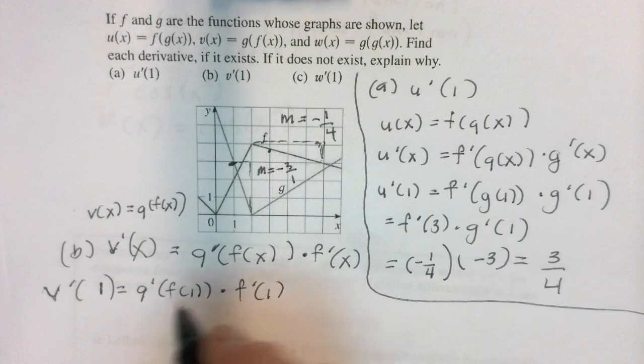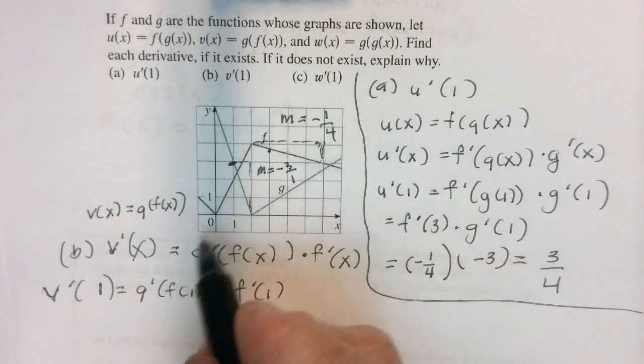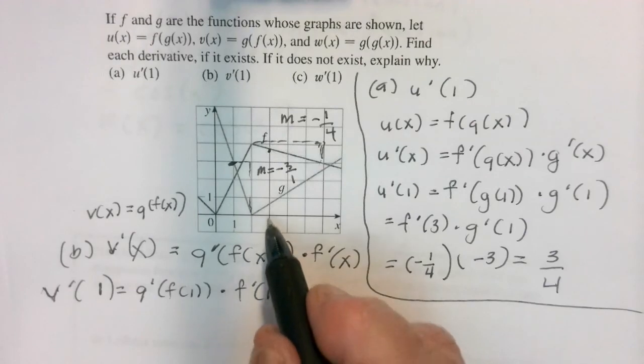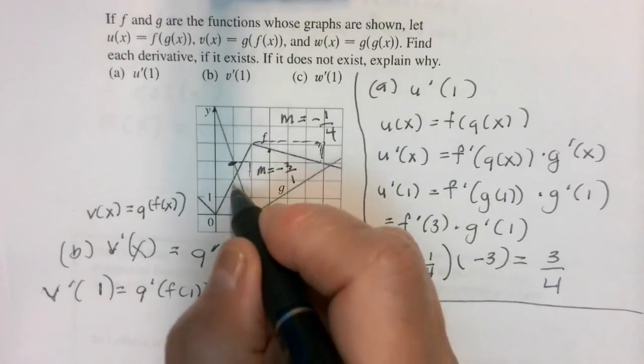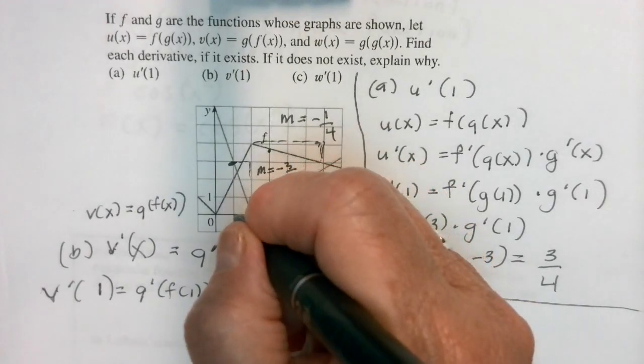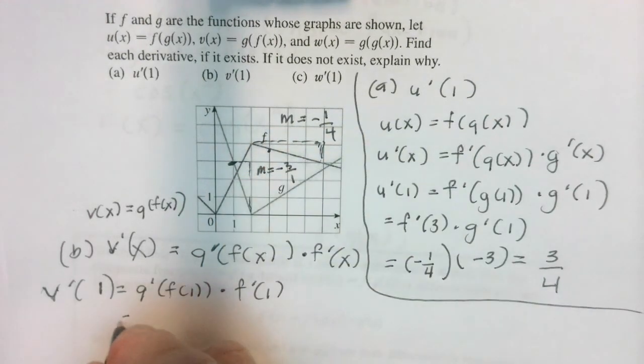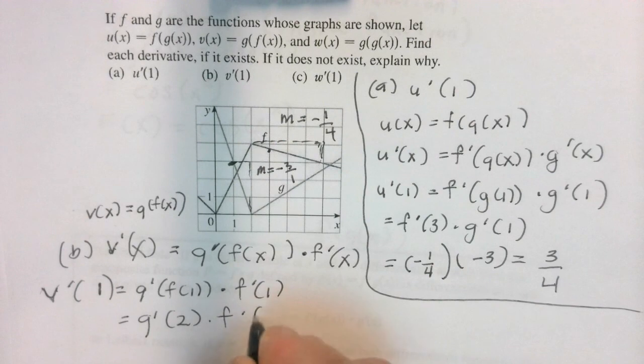Okay, now what is f of 1? So we've got to look on f, which now I've got stuff written everywhere, so it's kind of hard to tell. But f of 1 is right here, and that value is 2. So this is going to be g prime of 2 times f prime at 1.